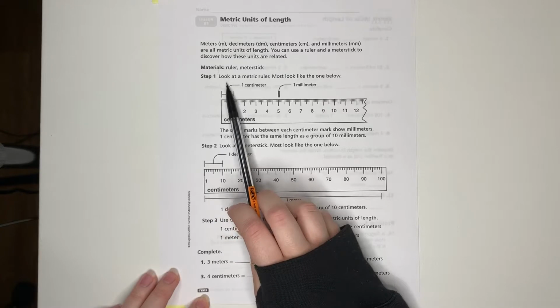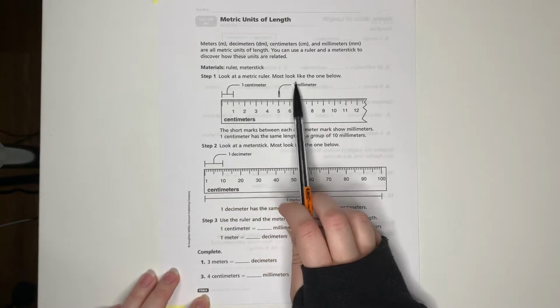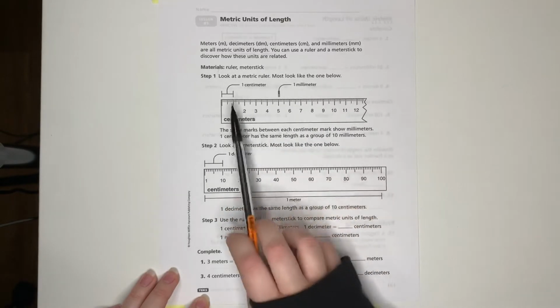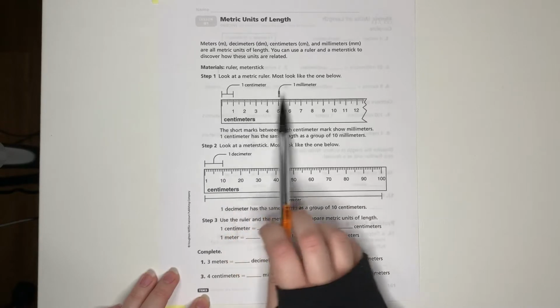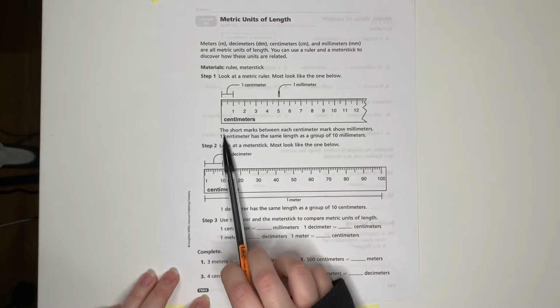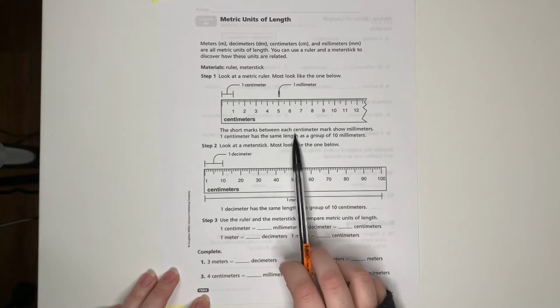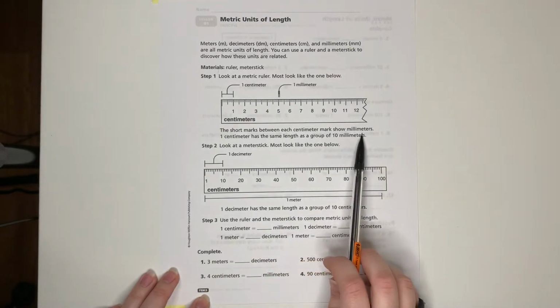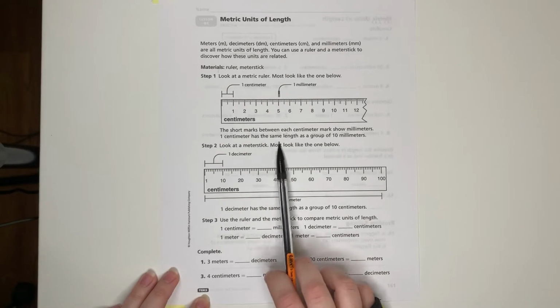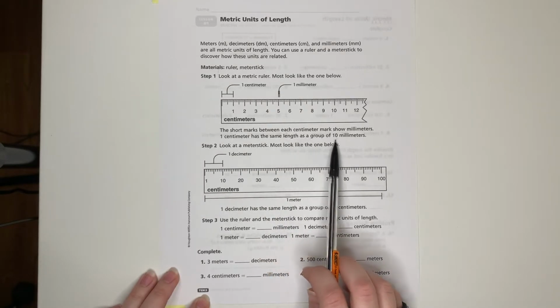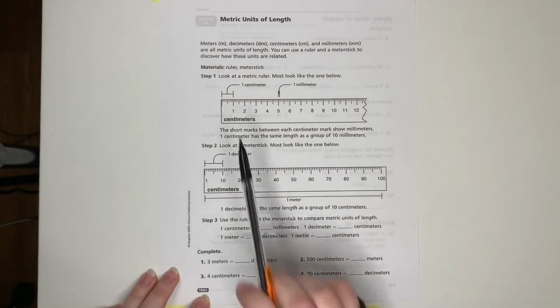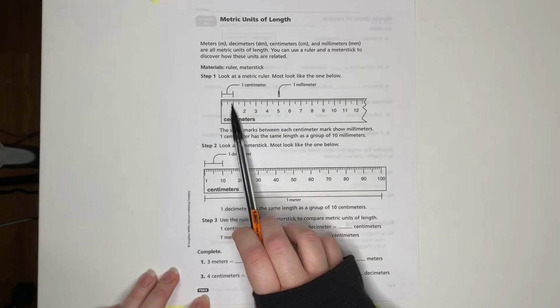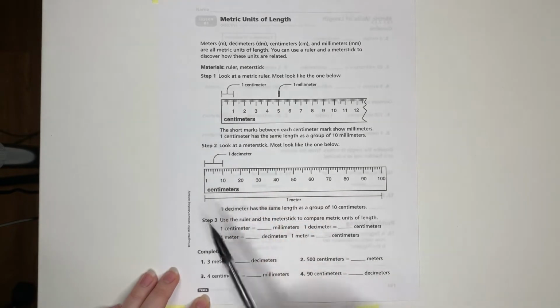Step 1. Look at a metric ruler. Most look like the one below. So you have a centimeter, and then in between the centimeters, you have millimeters. The short marks between each centimeter mark show millimeters. 1 centimeter has the same length as a group of 10 millimeters. So there's 10 millimeters in between 1 centimeter.